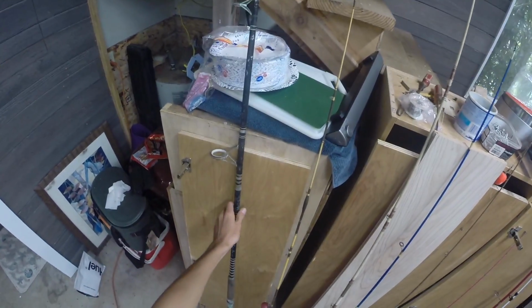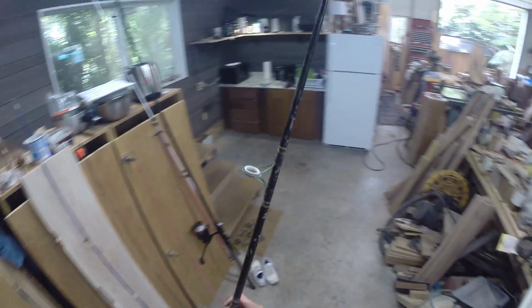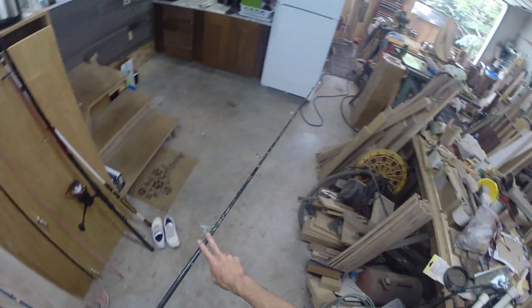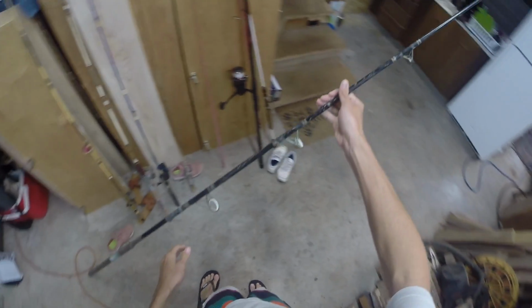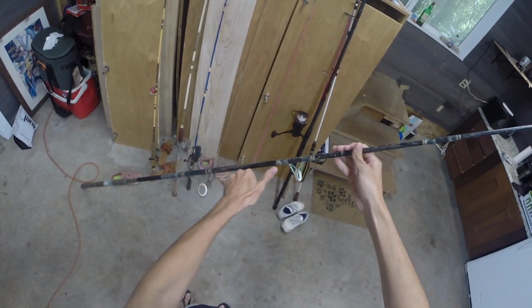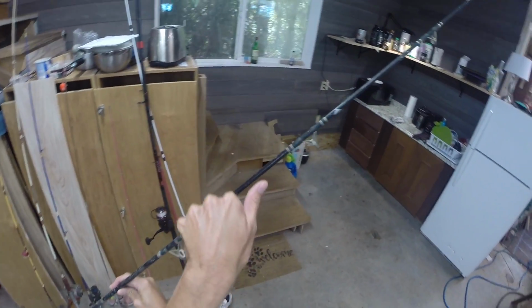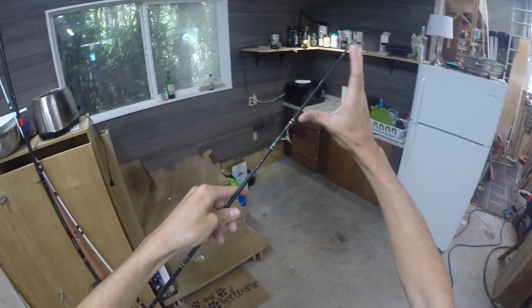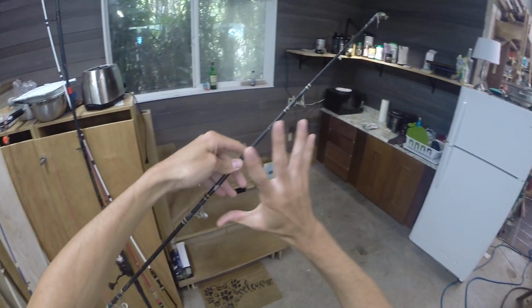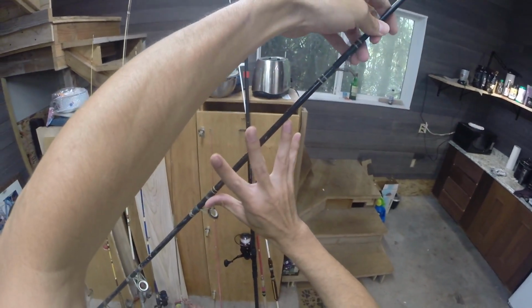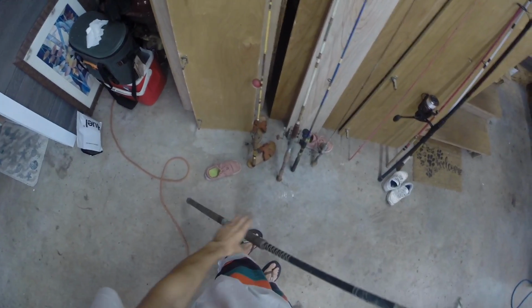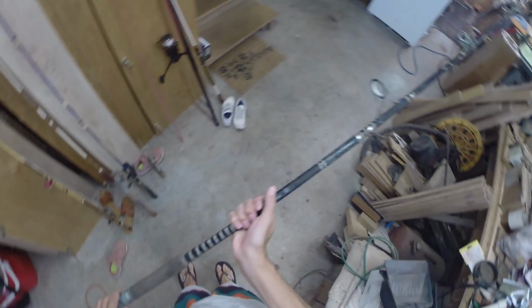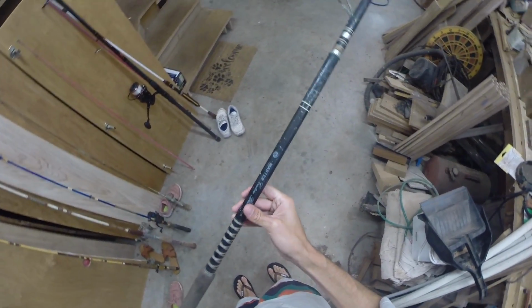Let's take a look at this one over here, and try to figure out what this one is. Well, there's not that many eyes, 6 on this one, but we do have a pretty good change in how far apart these eyes are spread. We got about a hand's width, a little more than that, down to double hand's width, down to a little bit over double hand's width. So if I had to guess, this is probably a spinning rod.